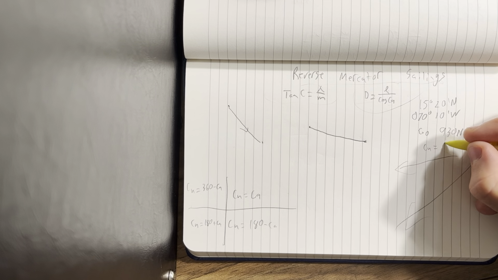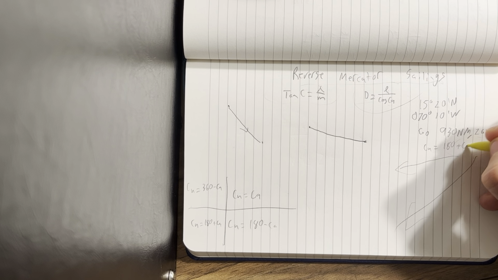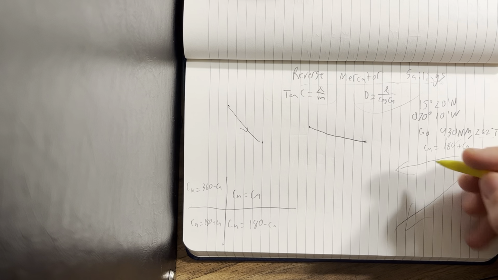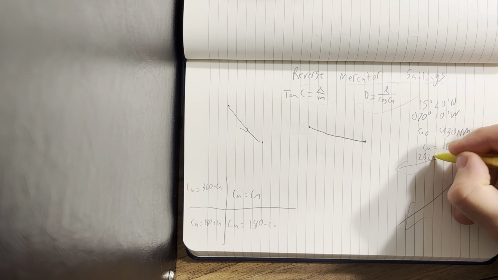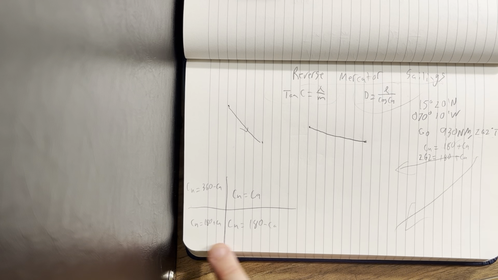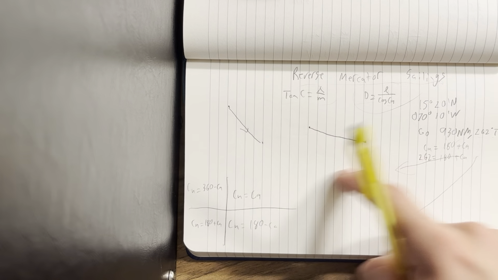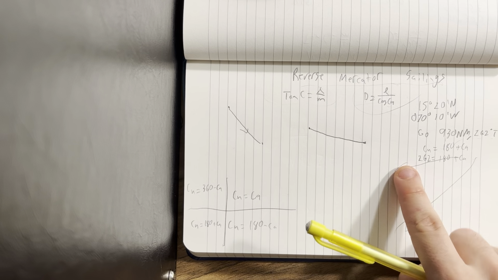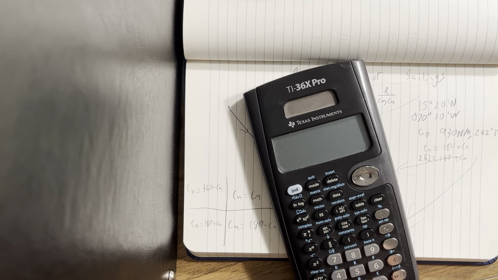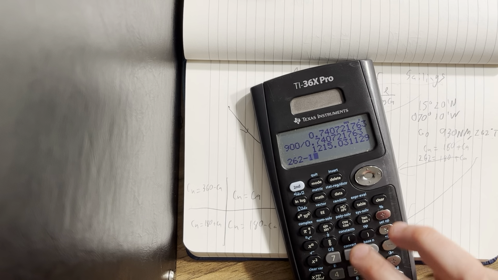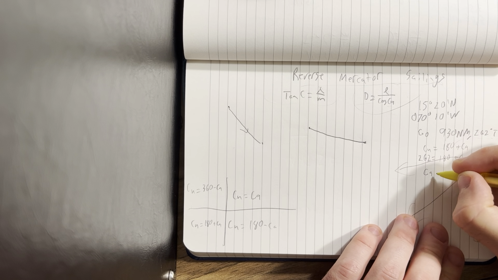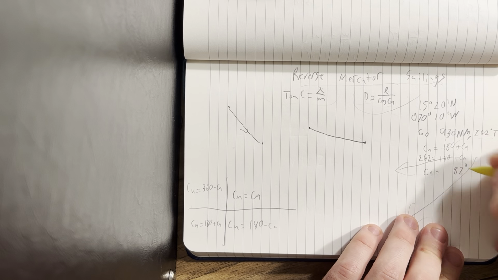CN is equal to 180 plus CA, but instead of having CA and adding it to 180, we have CN. So we have 262 is equal to 180 plus our course angle. We have to work this backwards because this is a reverse sailing. We have to work everything backwards to find our answer. So now we do 262 minus 180. We get 82. So our course angle is 82 degrees.